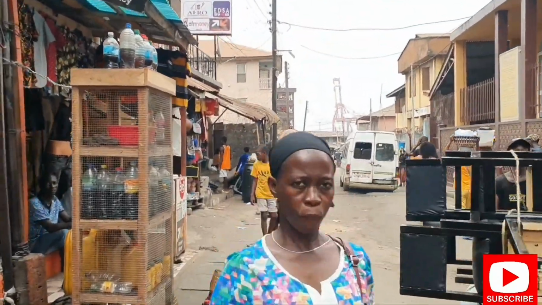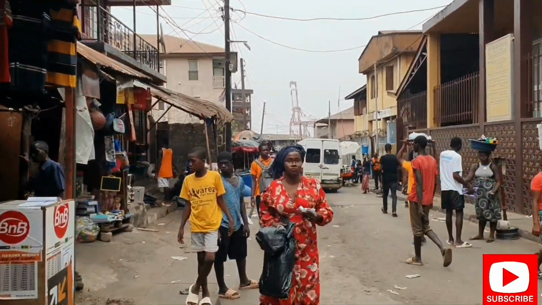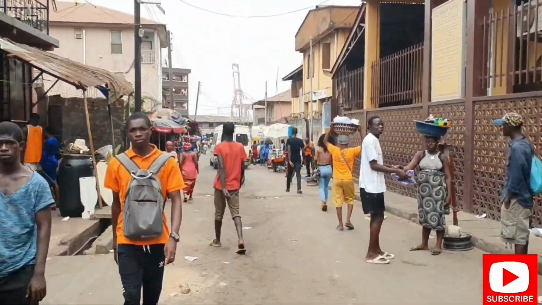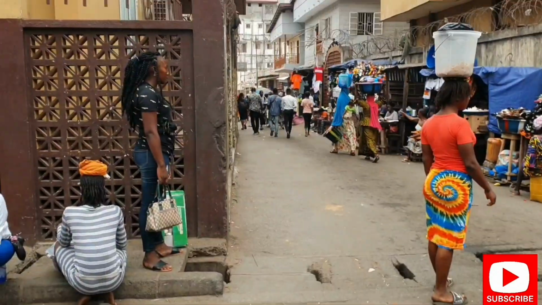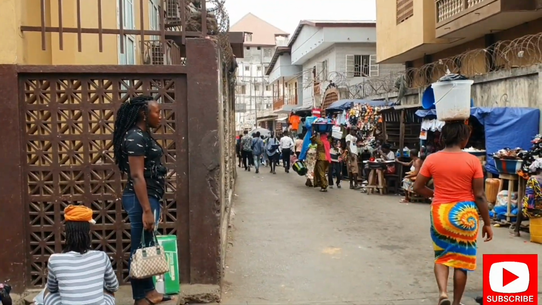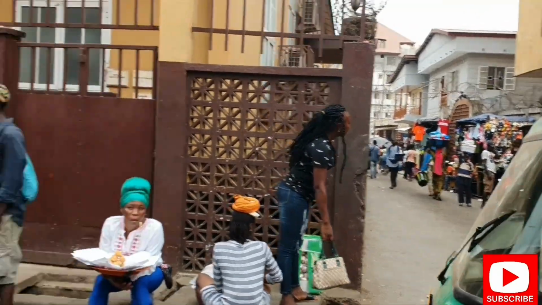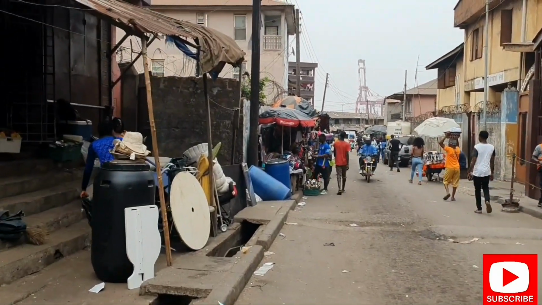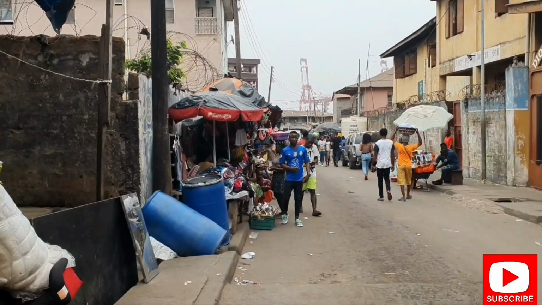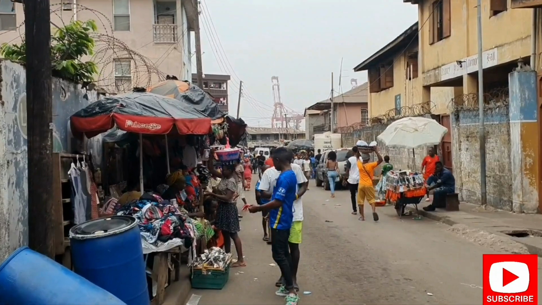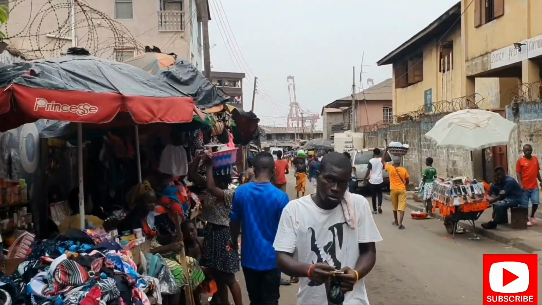But we will just try and end at this particular side, and then after that, so this is Malta Street, which is another area which we'll try as much as we can in exploring. But we will continue with the video and hopefully try and reach the end of this particular side.